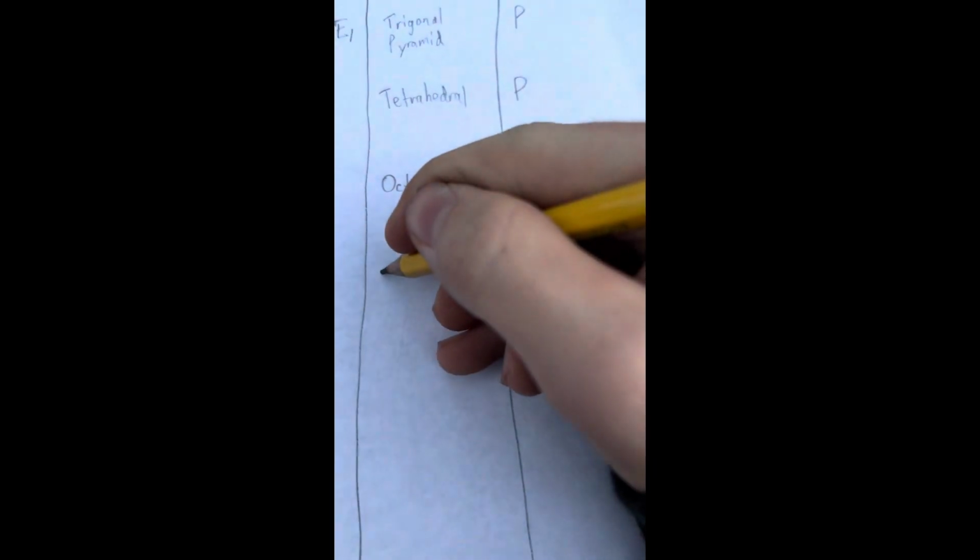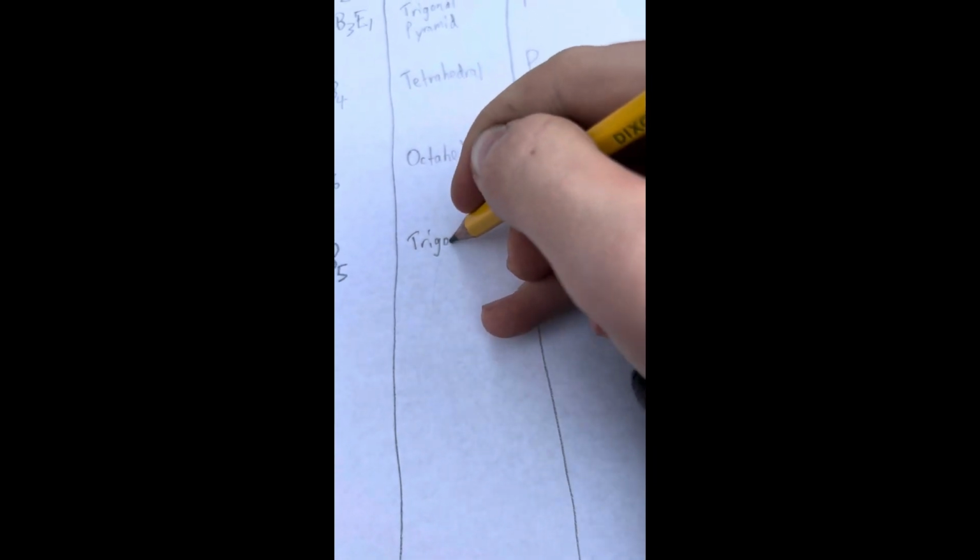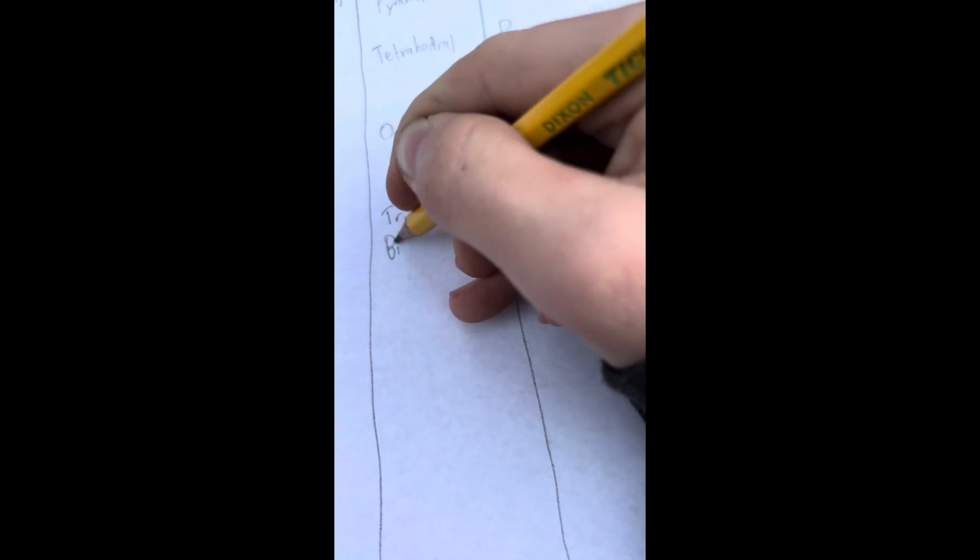Then our type is going to be A for the phosphorus, B5 for the 5 chlorines, and there's no E because there are no lone pairs in the central atom. Now, if we go to our shape, we're looking for 5 X's and no lone pairs. So 0 lone pairs, and 1, 2, 3, 4, 5 X's. So this is ours. It looks like it's a trigonal bipyramid.